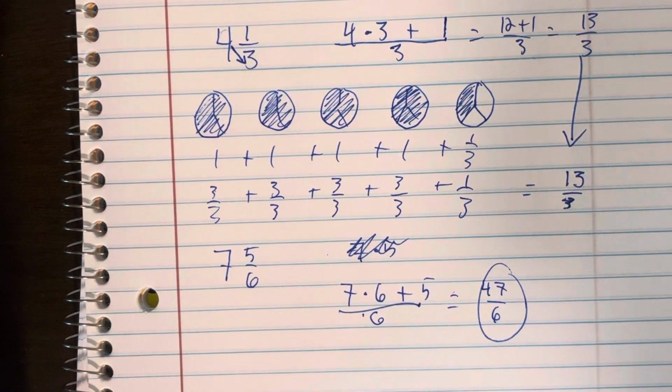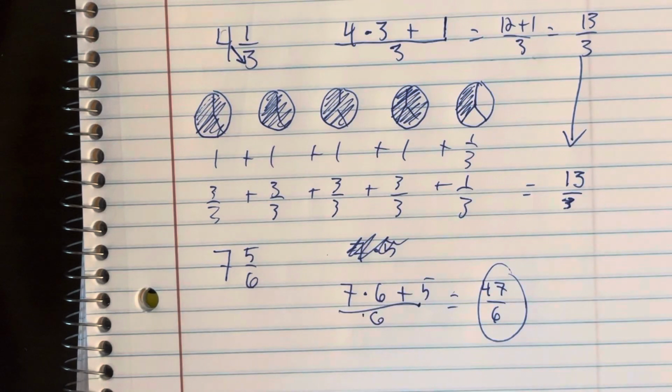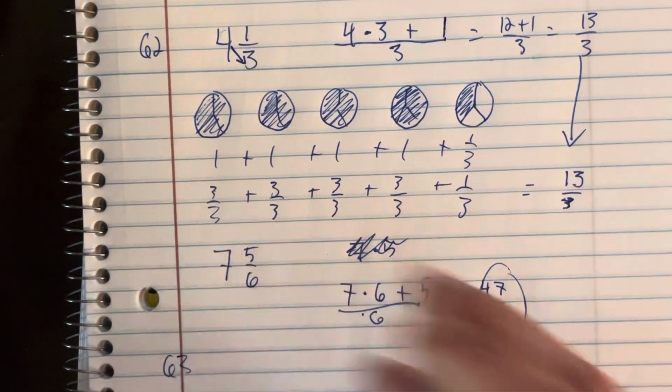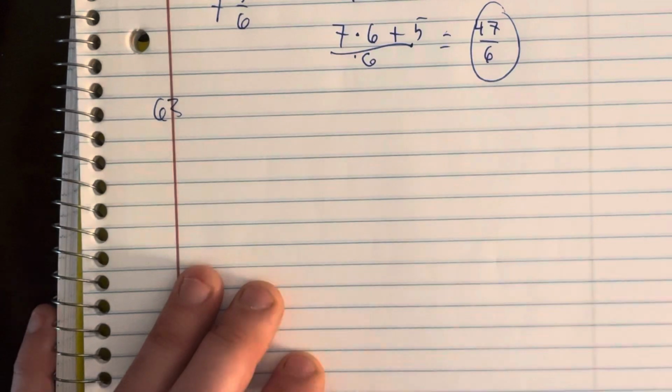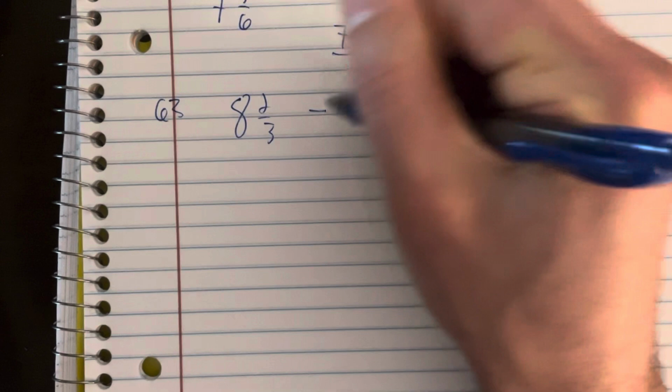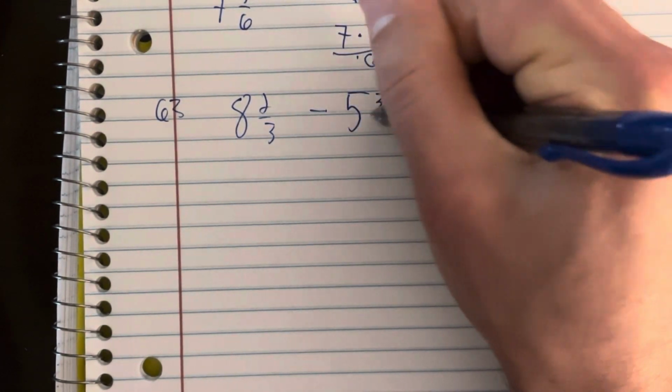In lesson 63, we are subtracting mixed numbers, and they're going to say, let's use the technique of regrouping. So if that was 62, let's take a look at 63. Scroll up a little bit here, and let's look at an example like, why don't we go over one of the practice set problems? So we have 8 2/3 minus 5 3/4.